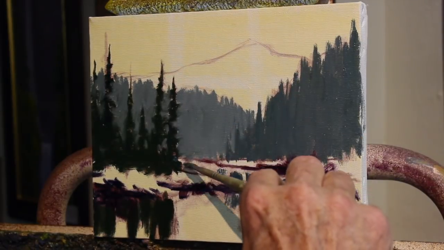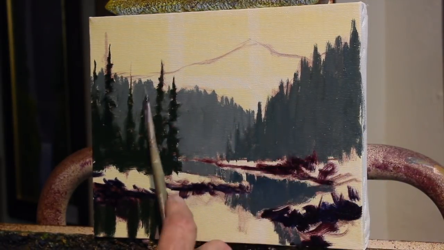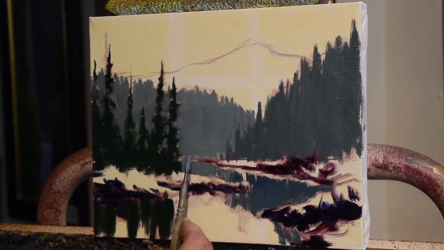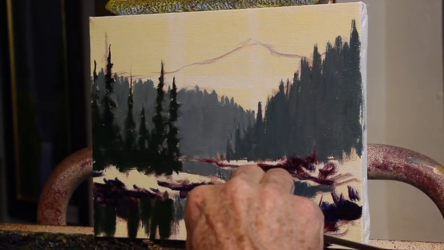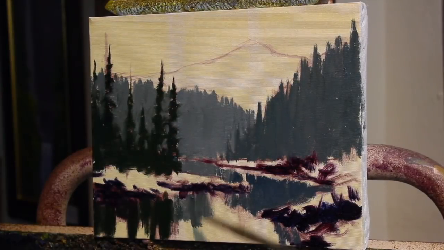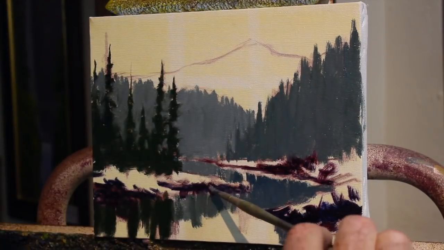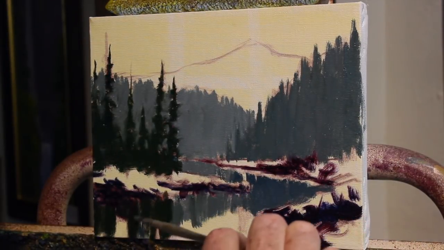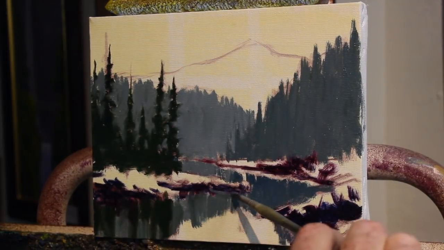And some artists plan that all ahead of time. I don't. I let it happen as I go, as I progress on the painting. Okay, so now I have to take this color value and fill in down here, start getting my reflections in the water. Now I'm going to measure the height of that wall of trees, and that wall of trees is coming down to right in there.